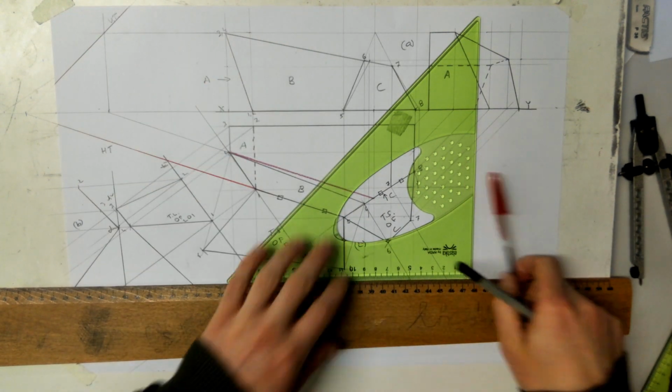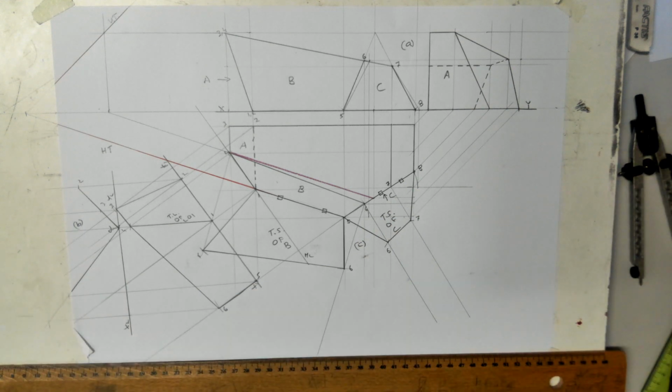So it's basically looking at the oblique plane chapter for that. So hopefully that video helps anybody maybe stuck on that question.